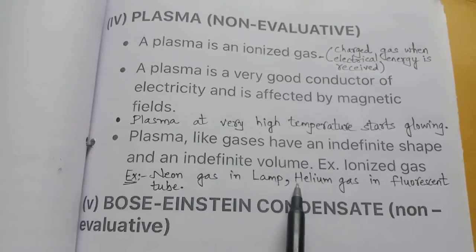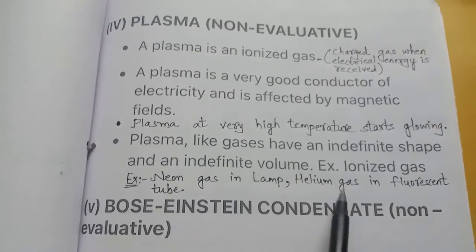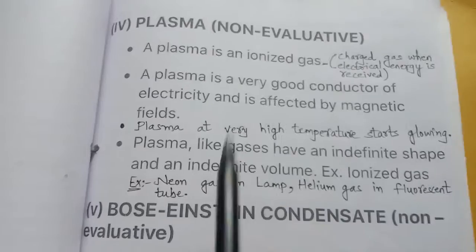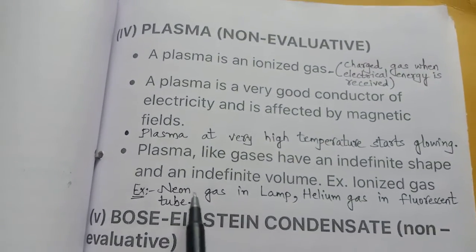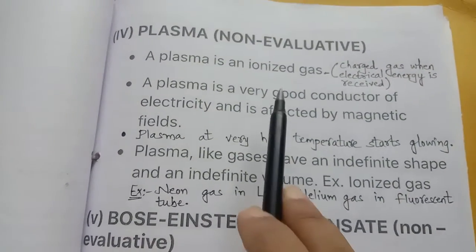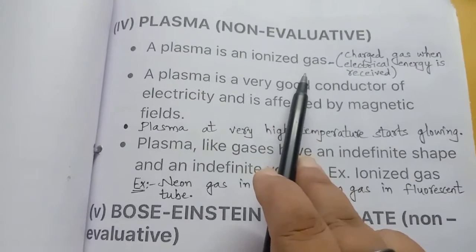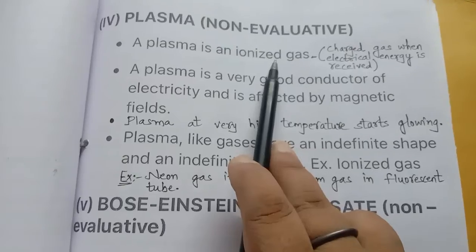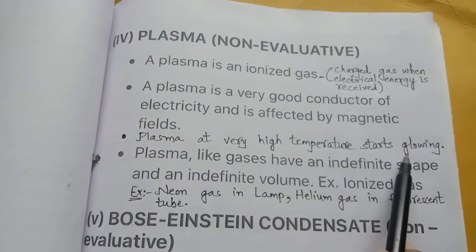Neon gas and helium gas, they are in gaseous form, but when they receive electrical energy at very high temperature, these gases start getting ionized. That means they start separating into their respective components and give a colorful glow.